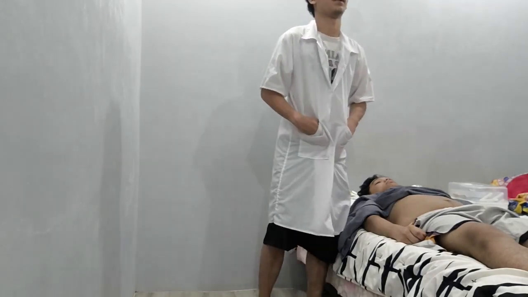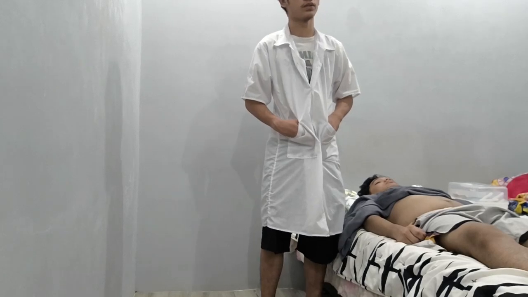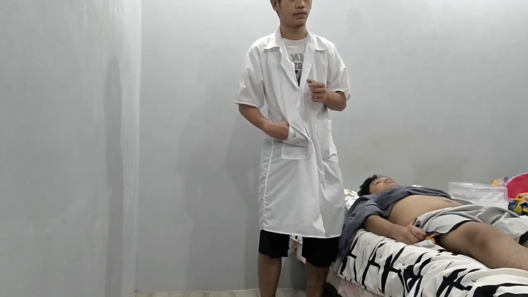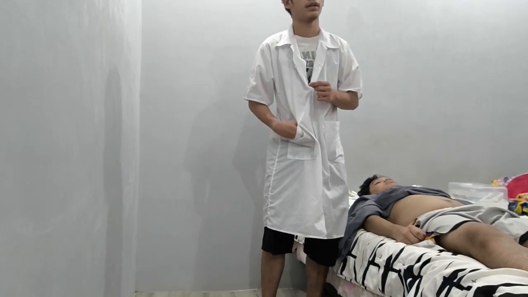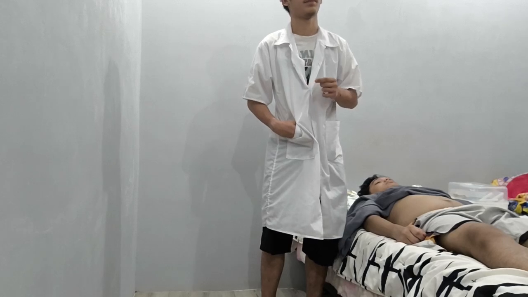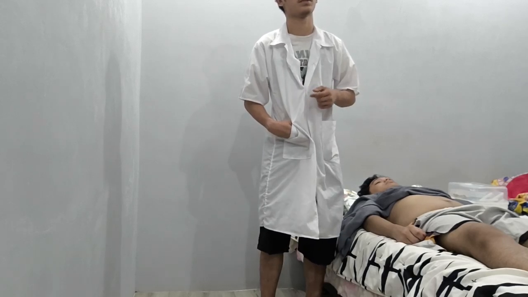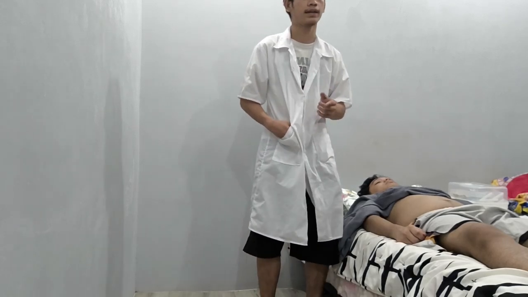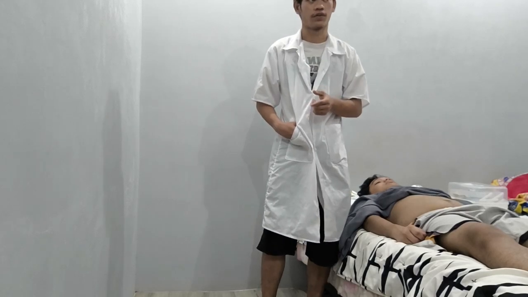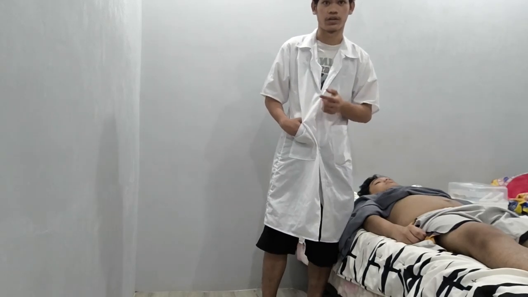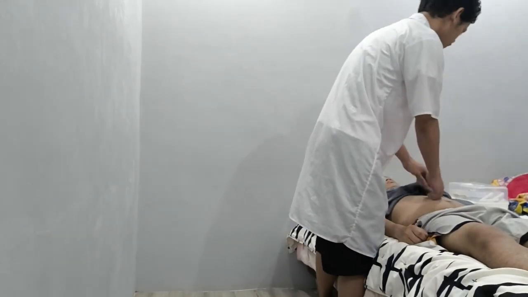So now I'm going to be palpating the aorta using my thumb and first finger, and palpate deeply in the epigastrium slightly to the left of the midline to assess pulsation of the abdominal aorta. Around here.